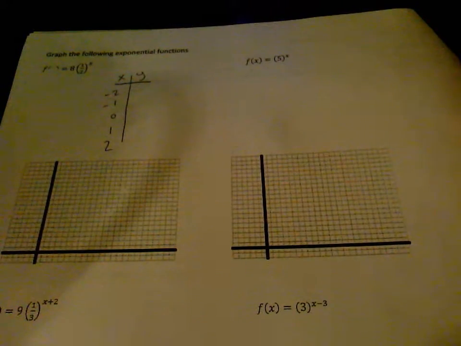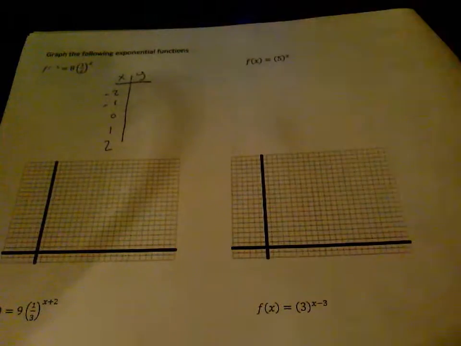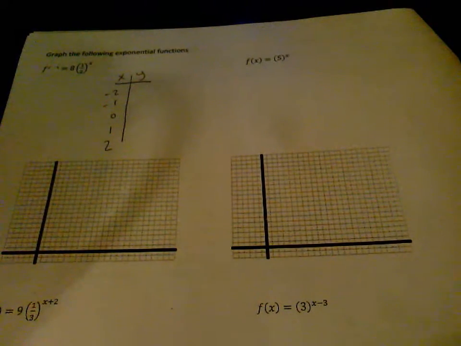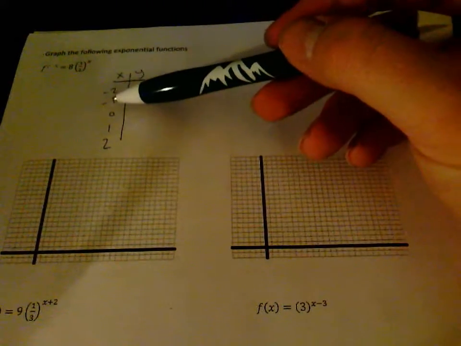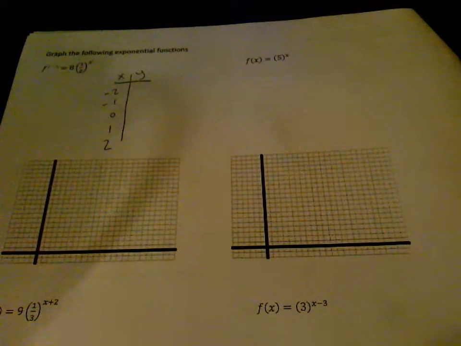All right. So this one up here. All you need to do is make an XY chart. You start with -2, -1, 0, 1, and 2. The reason why we do this is because this thing is already centered. So we're going to use 0 as our center, -1, -2 above it, 1, 2 below it.